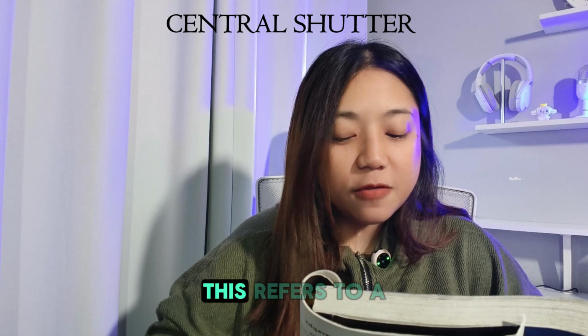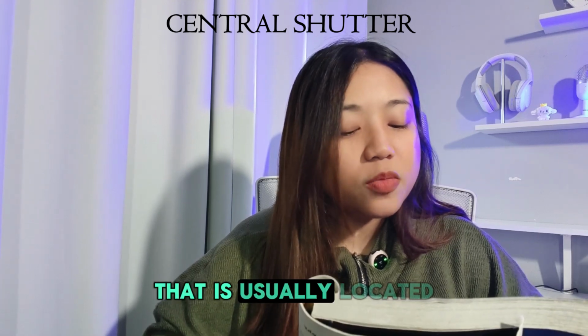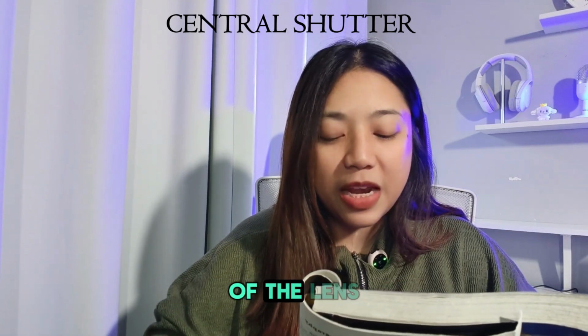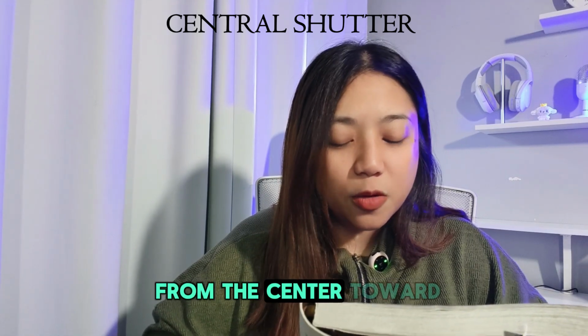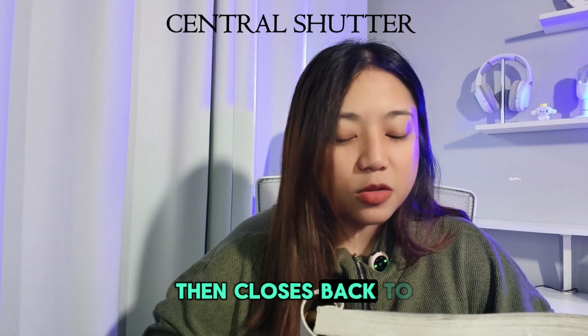Central shutter. This refers to a type of shutter that is usually located between the elements of the lens, made of metal leaves, and its action starts from the center toward the side, then closes back to the center.